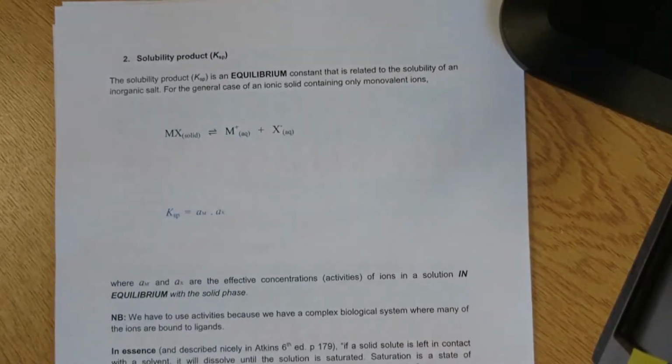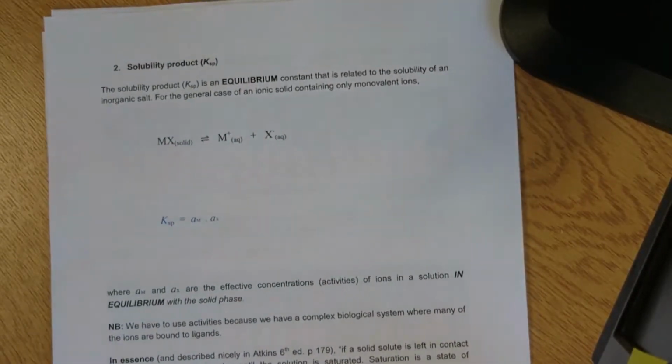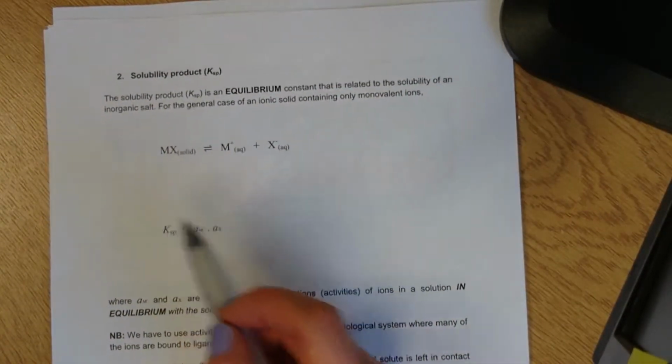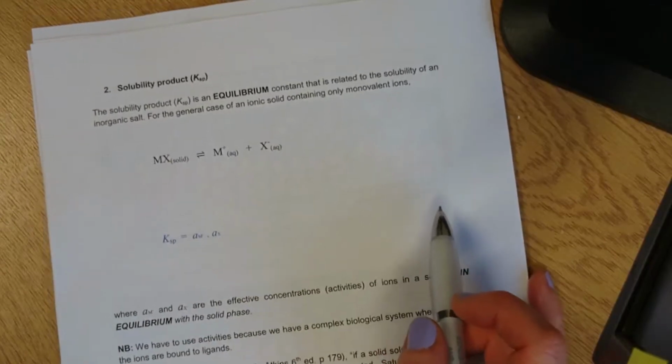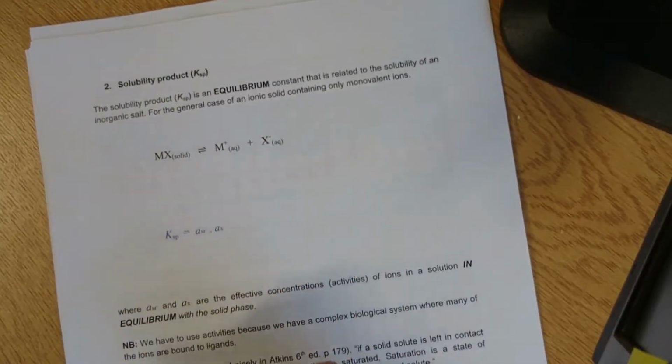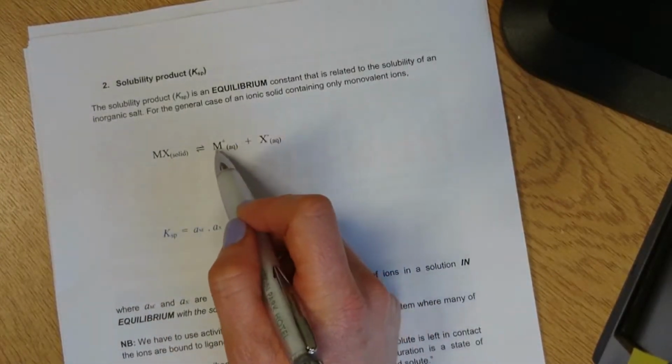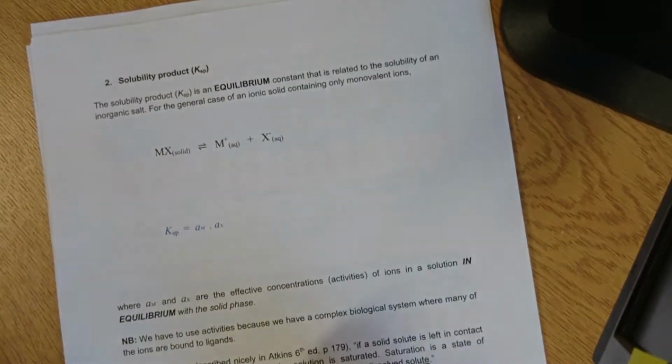Talk about solubility product. When we think about solubility product, it's an equilibrium constant that's related to the solubility of an inorganic salt. So let's just consider a really simple ionic solid containing only monovalent ions, so MX, for example, like sodium chloride. That dissociates in solution to make our M+ ions and our X- ions.